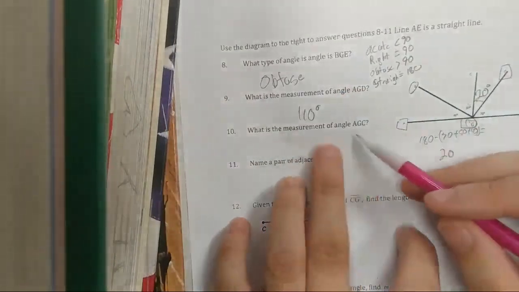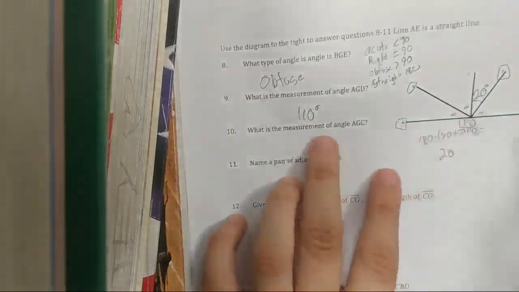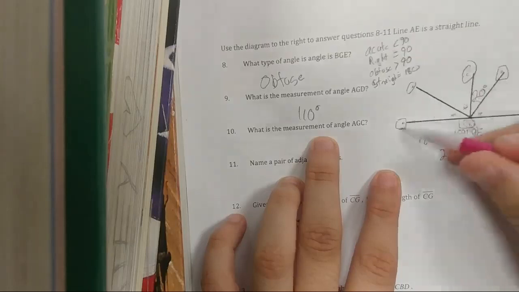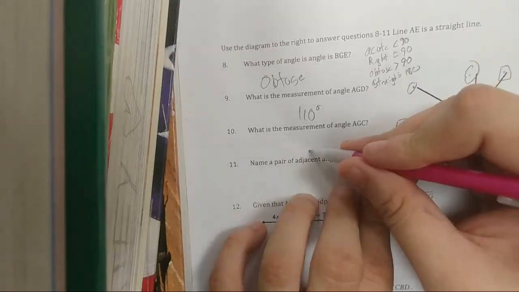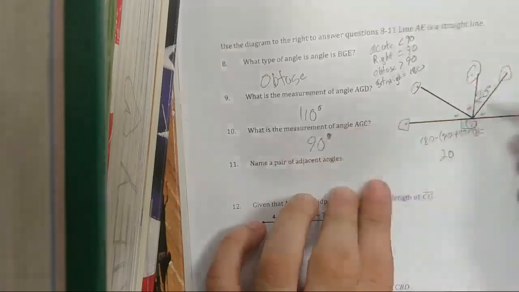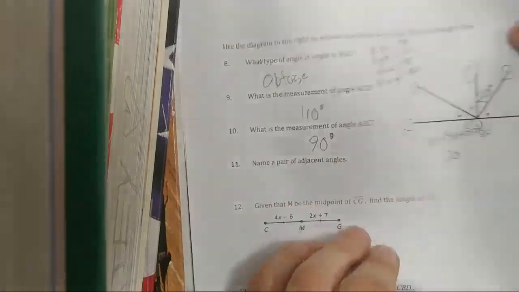What's the measurement of angle AGC? AGC is this one up here. You can kind of see it from the picture, but you should never assume from the picture. You should assume only with the information you've got. So 40 plus 50 equals 90.